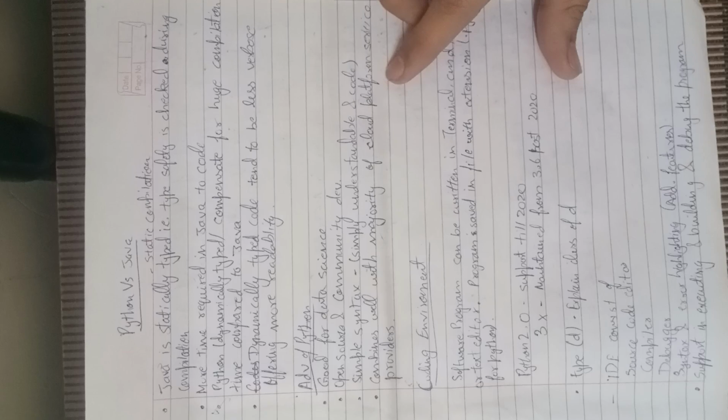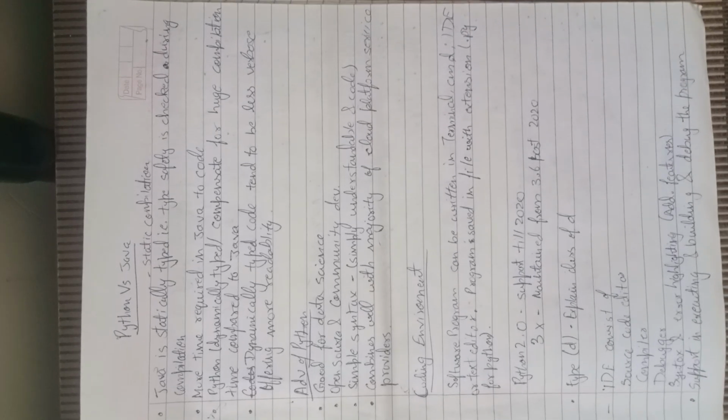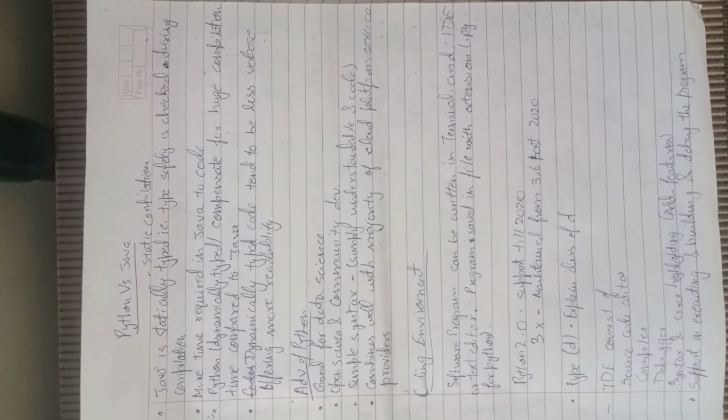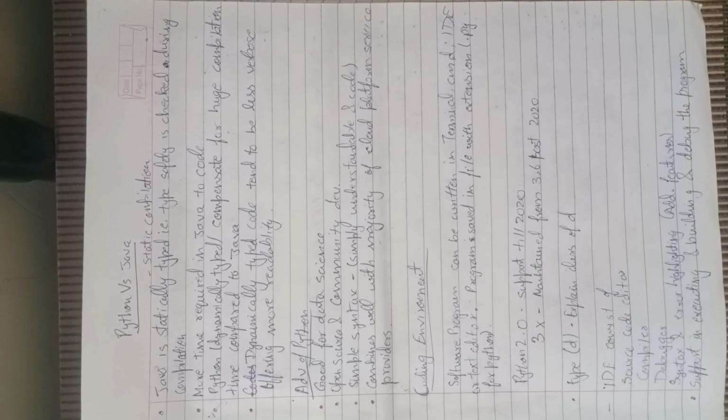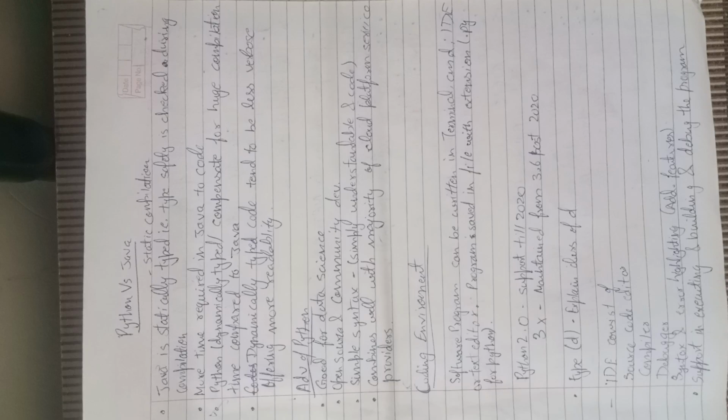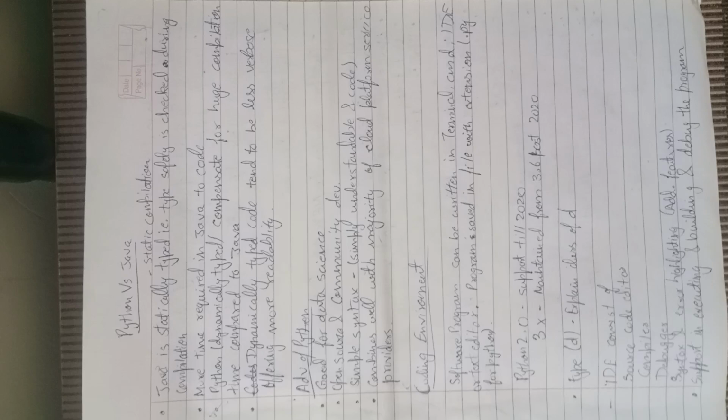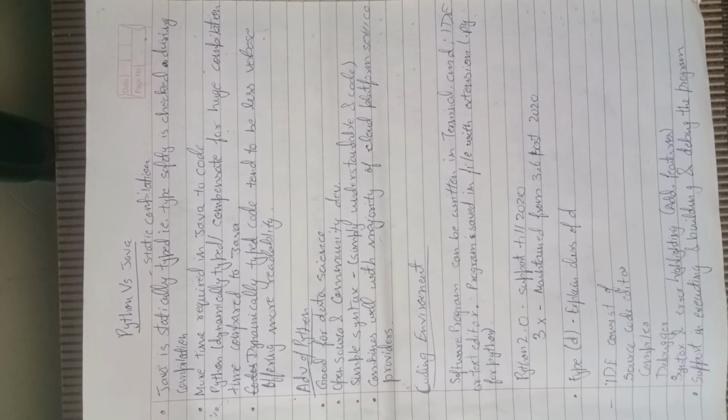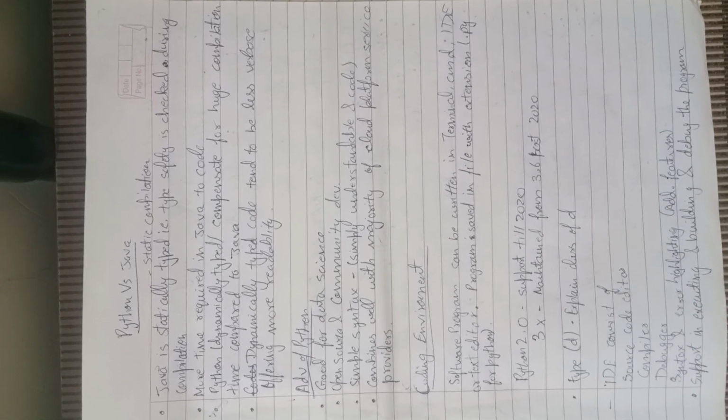Let's look into some advantages of Python. These are general advantages. Previously we discussed the advantages in terms of Python for data science, right? Now we are discussing general advantages. So it is good for data science, of course. It is open source with community development. It has simple syntax, like Python syntax is really simple to understand and code. That's why it's beginner friendly. And it combines well with the majority of cloud platform service providers like AWS, Oracle, right?